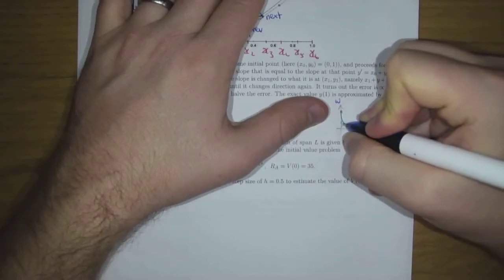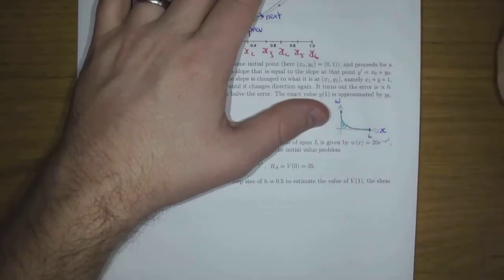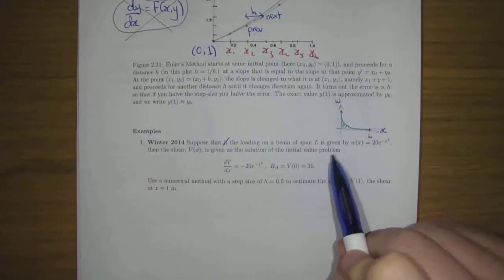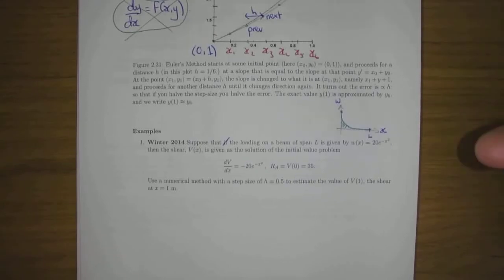So this is what this load looks like. It says that the shear at 0 is 35. Where that's coming from, I can't, I'm afraid, really answer that.